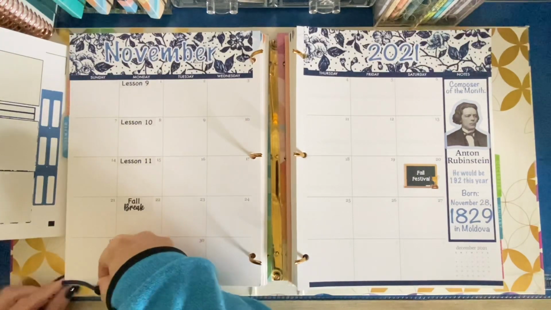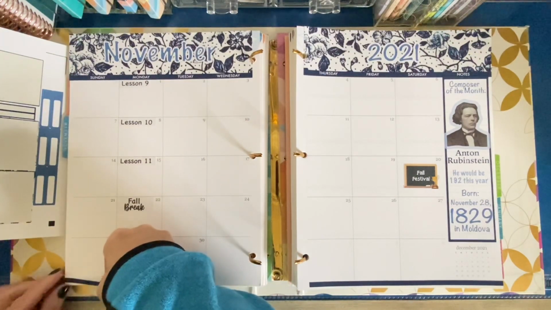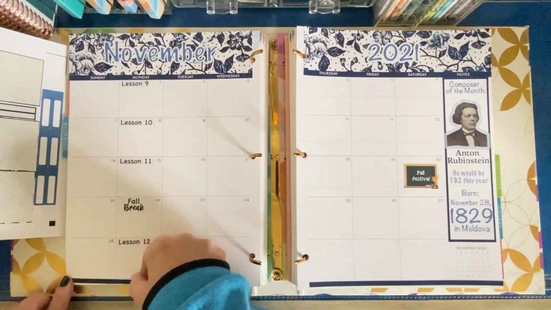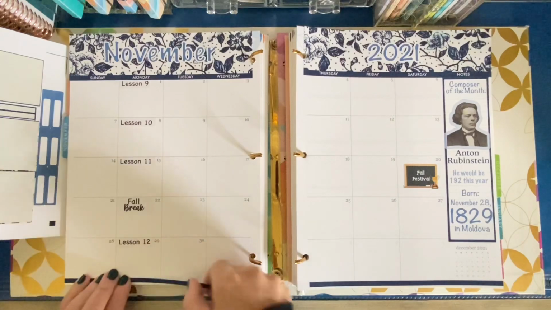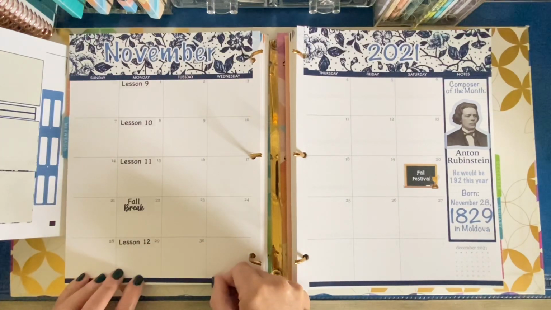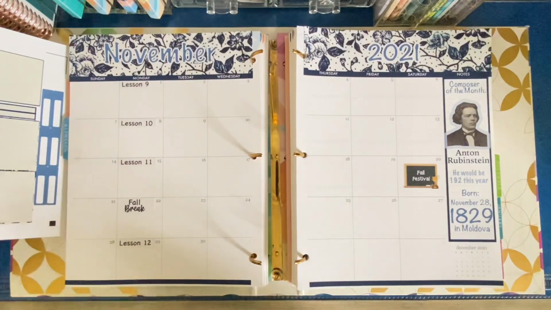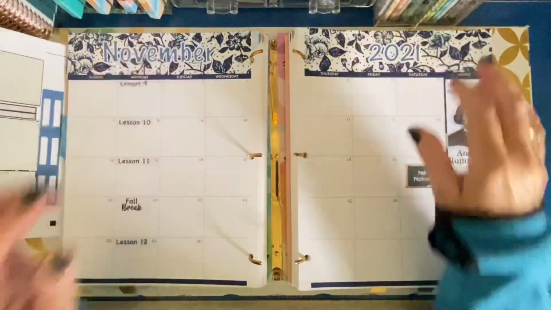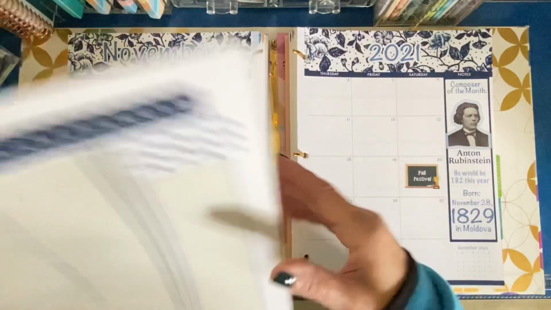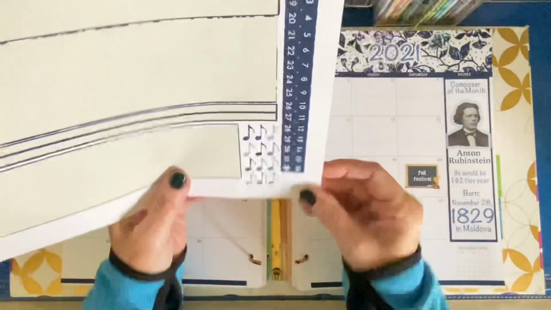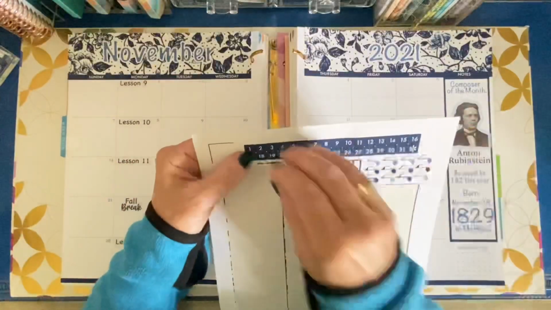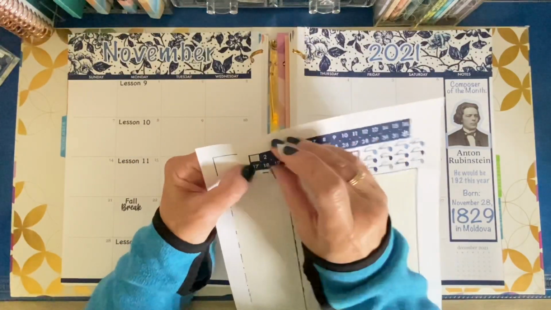We only get half an hour a week together, each individual student, unless we do some group classes, but that's not the norm. It's usually the private lessons. And so I'm really just having fun decorating. Then I have a few students who have birthdays this month, and I'll put their pictures up here also after the video.